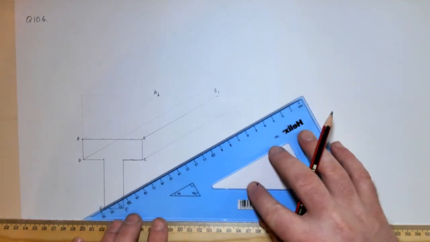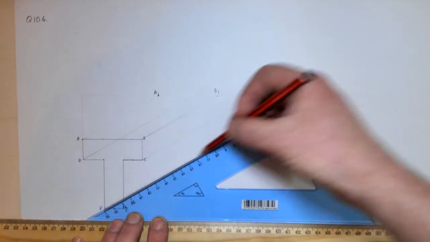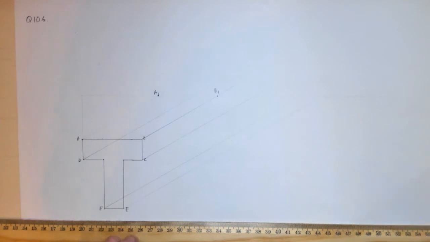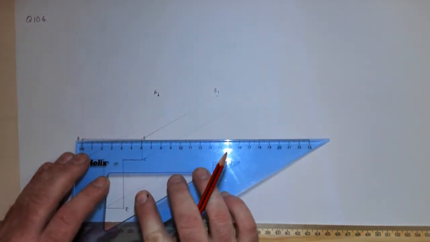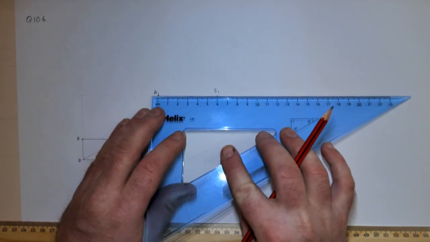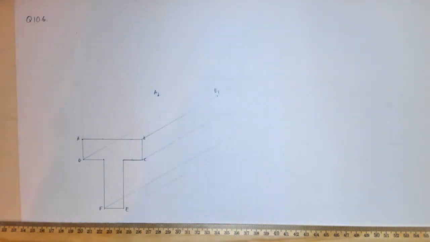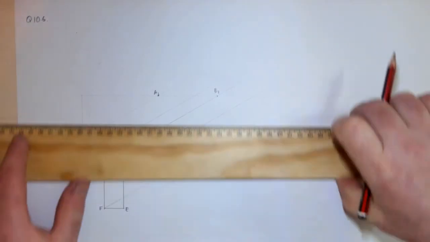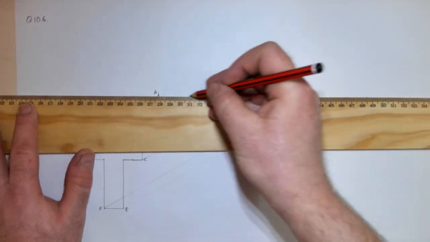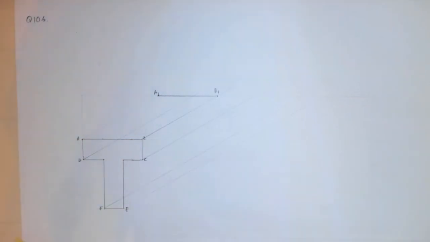Right. So we have A and B1. So whatever distance that is there, 60, should be 60 here. And it is. So what we can do is we can have in this line between those 2 points.